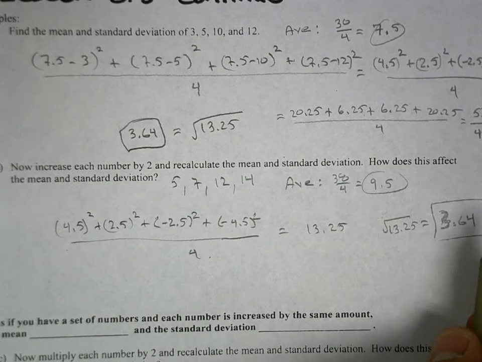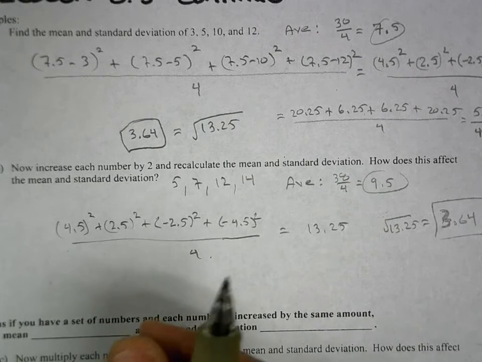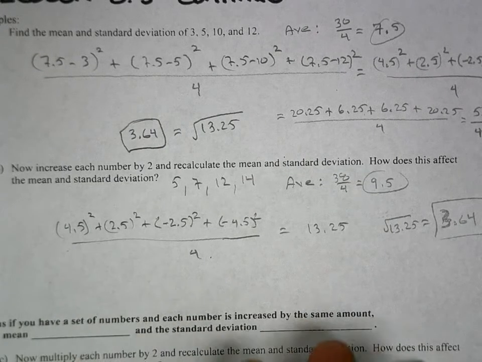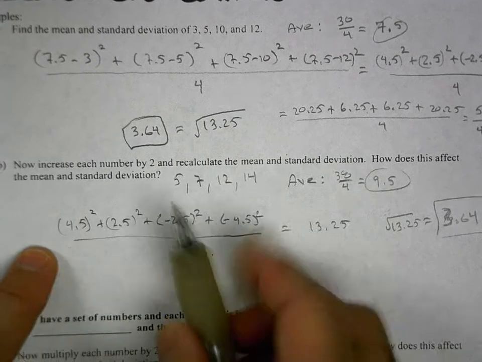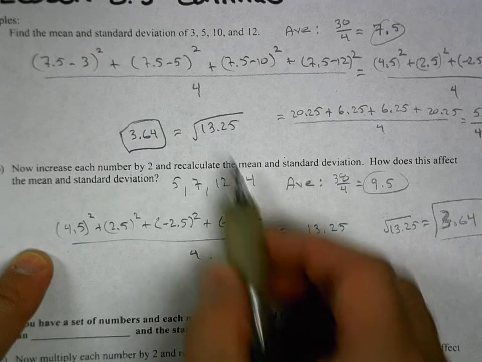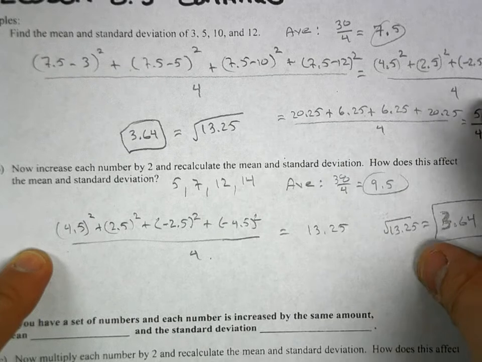So if we add the same number to all the numbers in the set, does it change the standard deviation? No. Why not? Well, mathematically this is why not. But the spread of the numbers is the same. They're the same. So it's not going to change the standard deviation, right?